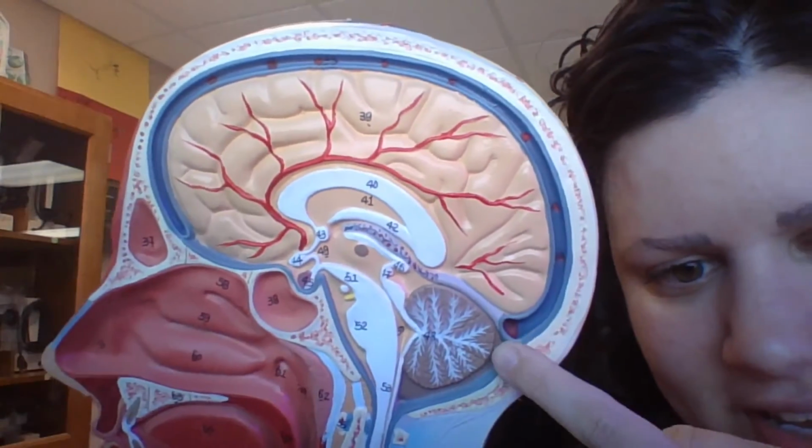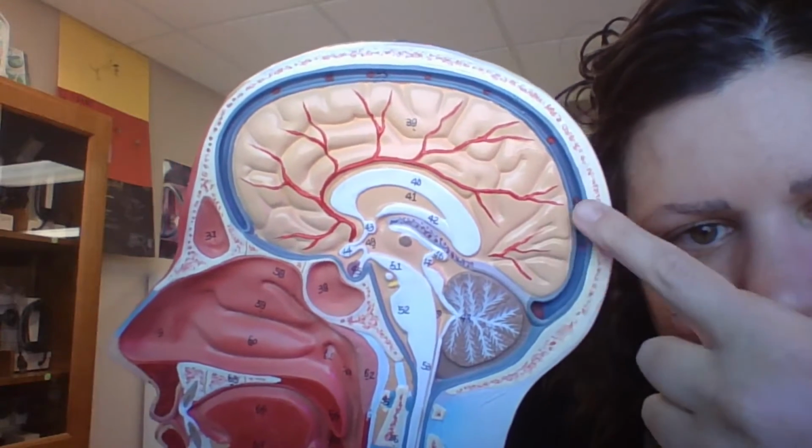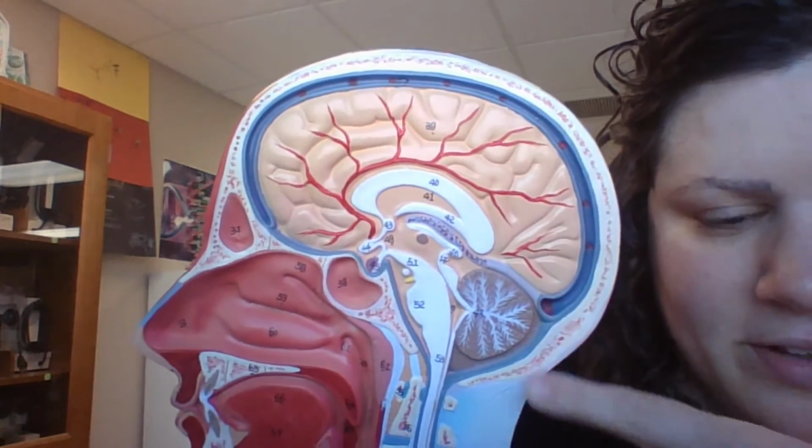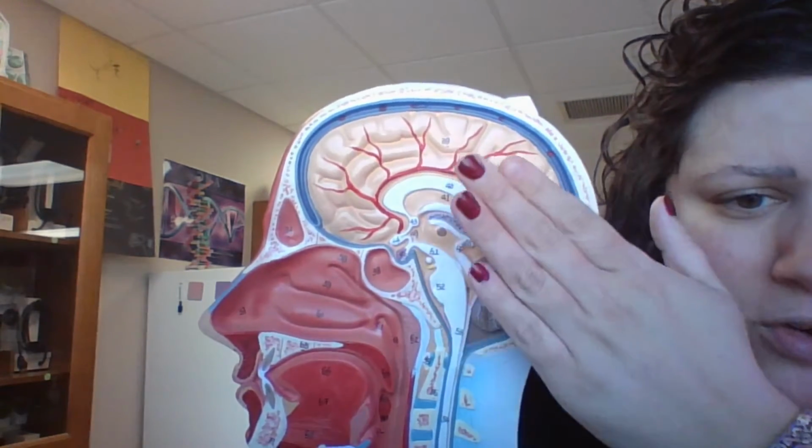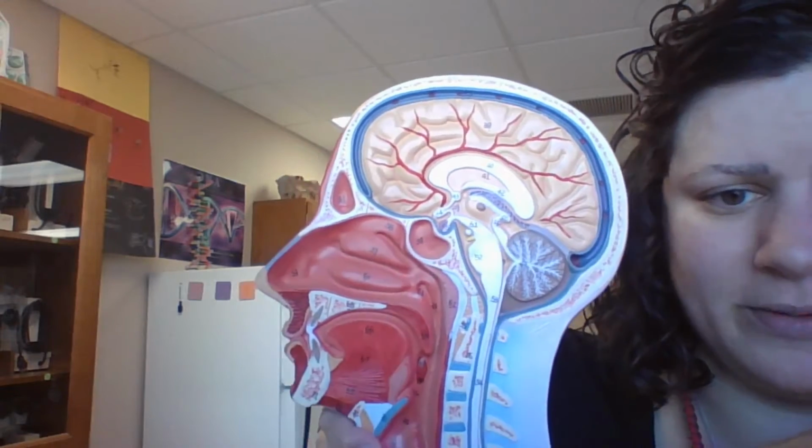Another thing is, remember that the brain is floating in cerebrospinal fluid, and the glial cells, the ependymal cells, produce the fluid. You can kind of see that right there. I'm going to zoom it in. Yeah, you can see a spot with arrows. That would be where the cerebrospinal fluid is. And there are also hollow chambers inside of the brain where cerebrospinal fluid sits.